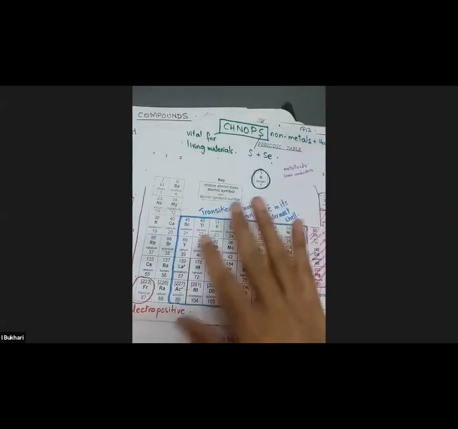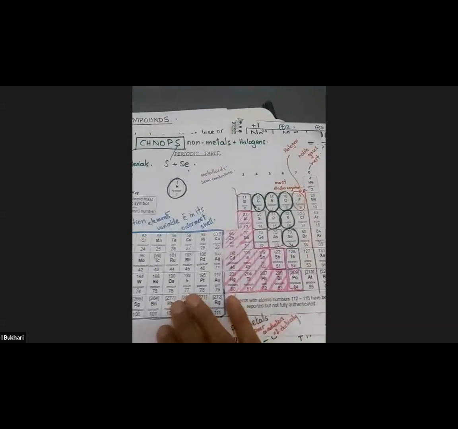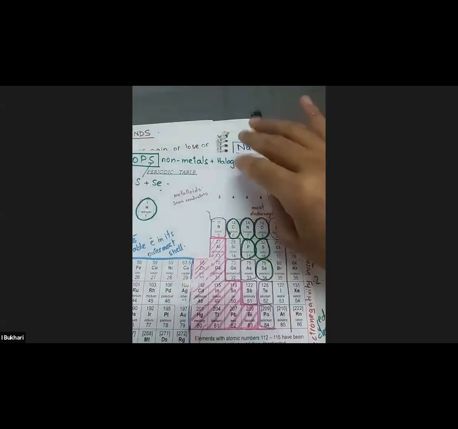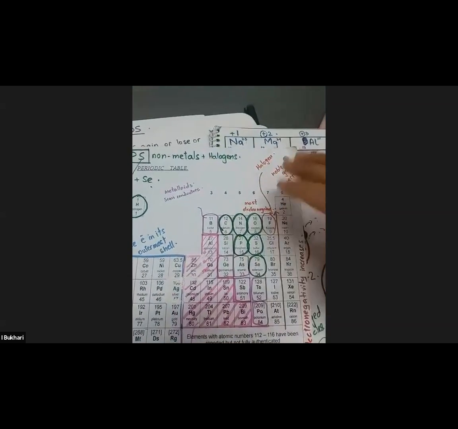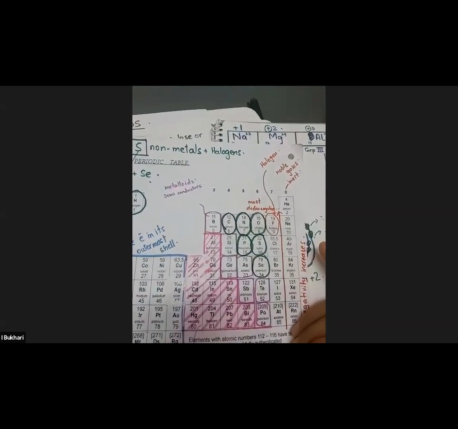Don't confuse yourself. They have a variable number of electrons in their outermost shell, right? Now we have group 3, group 4, group 5, 6, 7, and then these are the noble gases. Remember, these are nonmetals. On the right side of the periodic table, you have nonmetals.